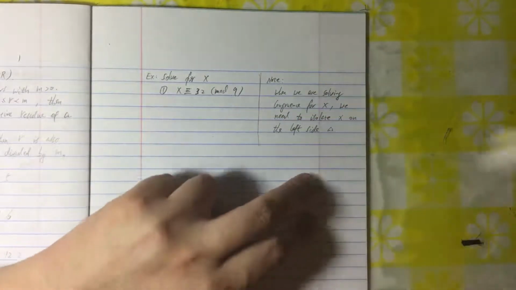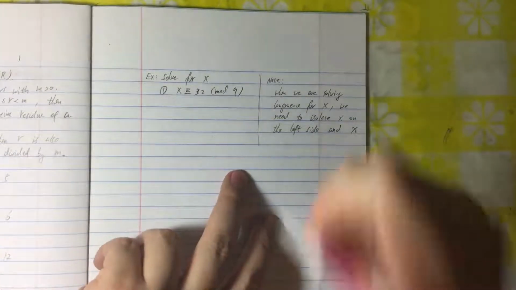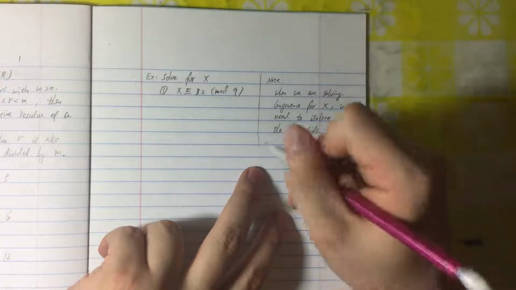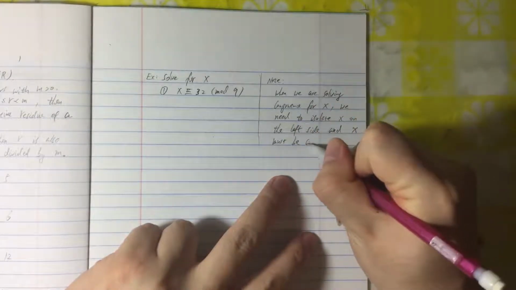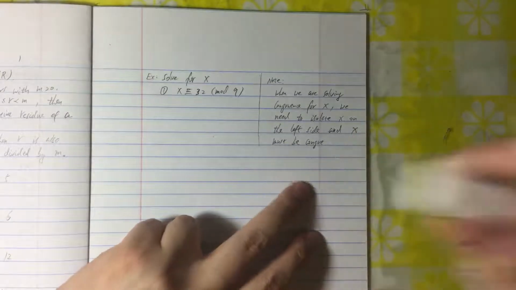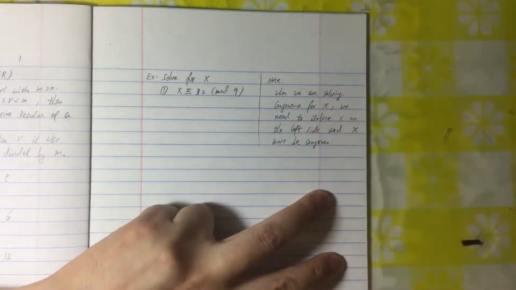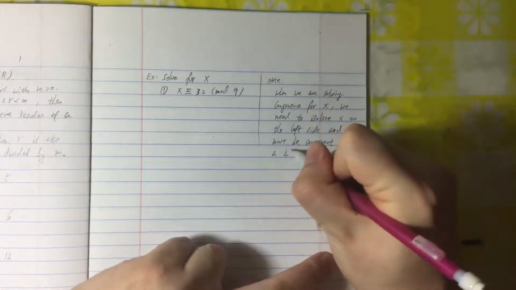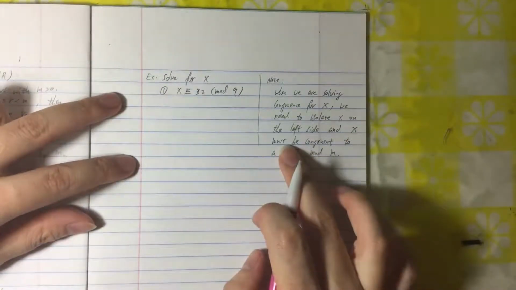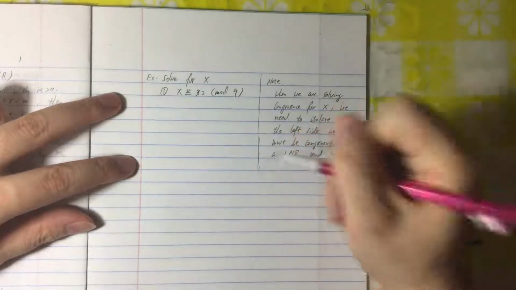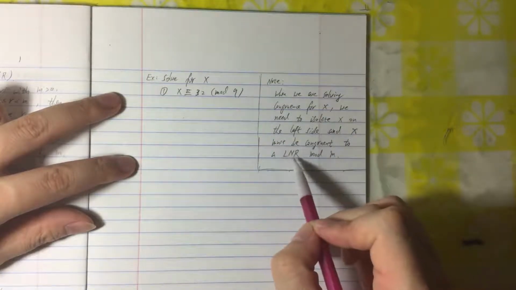And for the final answer in the simplest form, x must be congruent to a least non-negative residue mod M. For the answer in the simplest form, two things: we need to get x by itself on the left side, and x must be congruent to a least non-negative residue mod M.